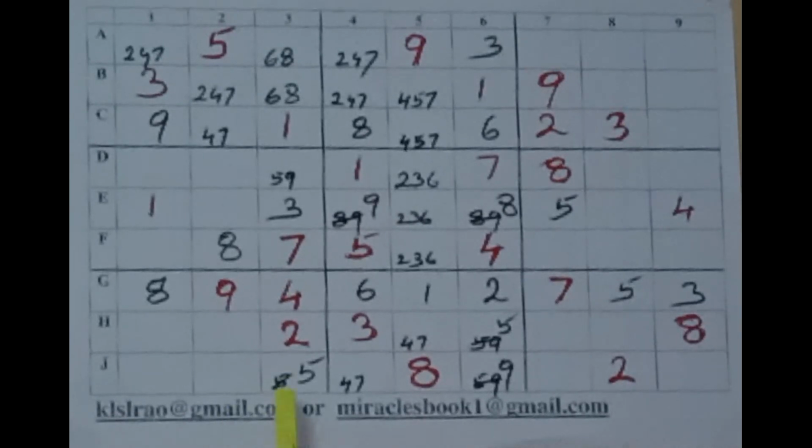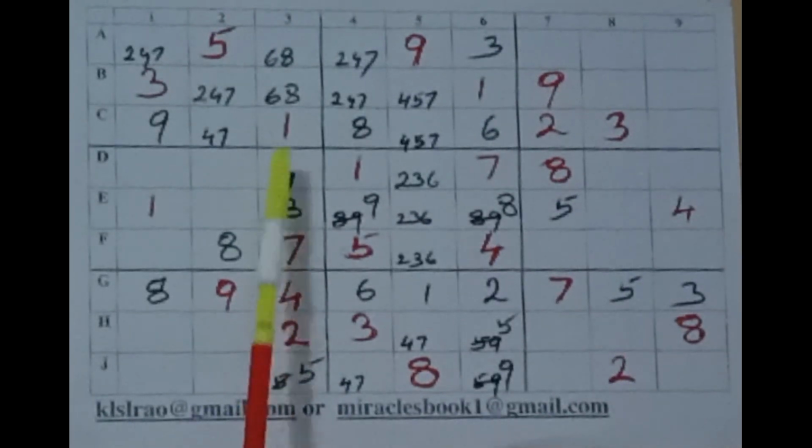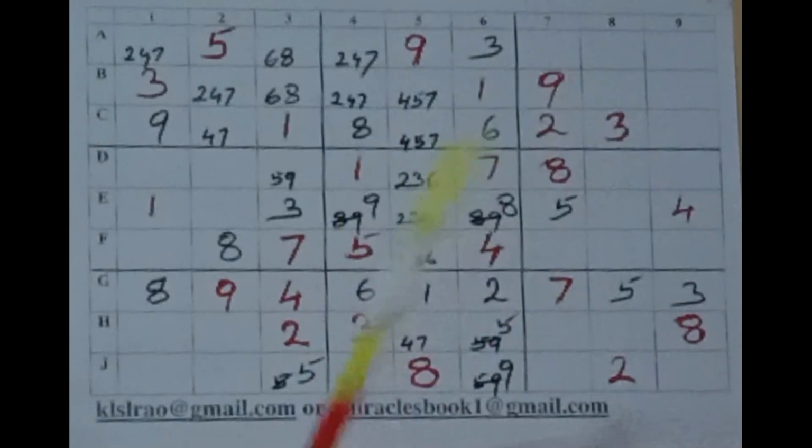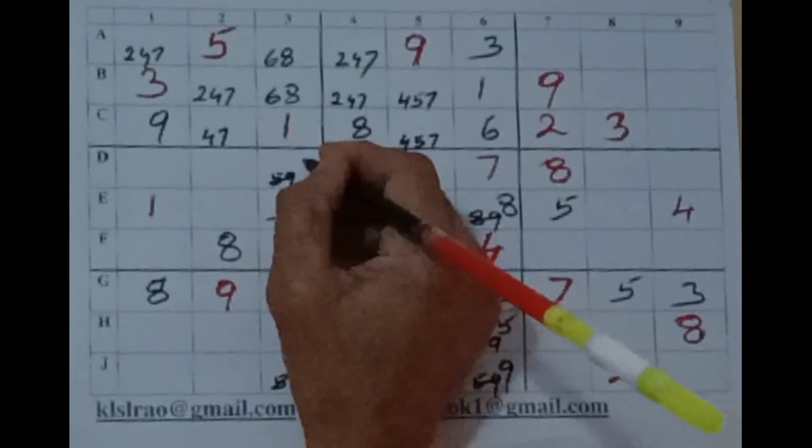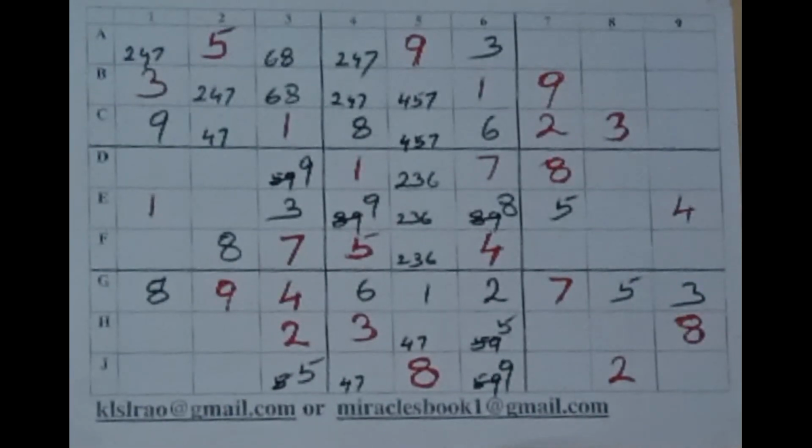Okay. Now, after writing this 5, we have not corrected this pair here. Then we get a number 9 there. That's number 9. Will it make any difference anywhere? Let us see. But we have not examined this right vertical strip.